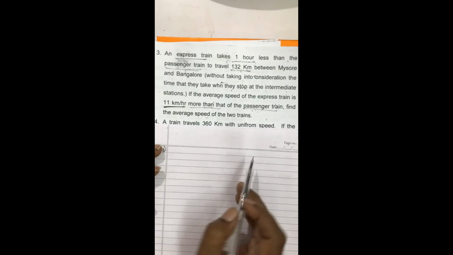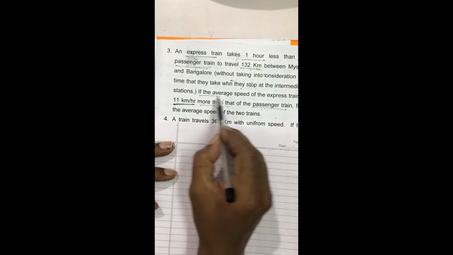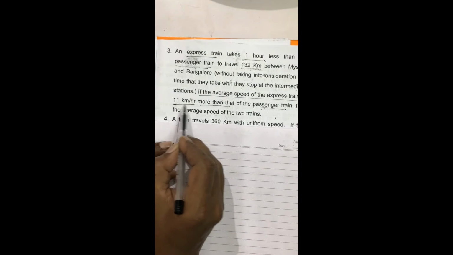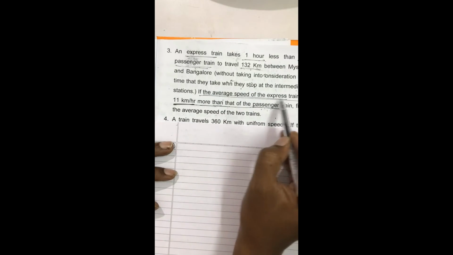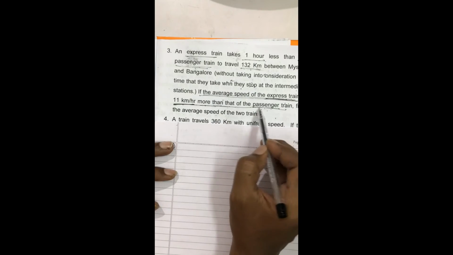It is same, no worry. But still, if they have given us some information regarding express and passenger train, so we will tell the same thing. Here they have told the average speed of express train is 11 km per hour more than the passenger train.